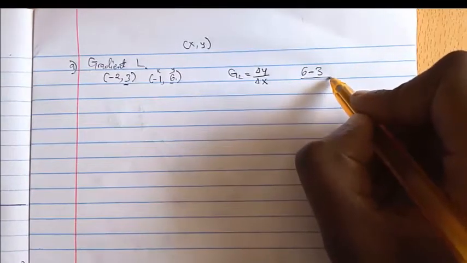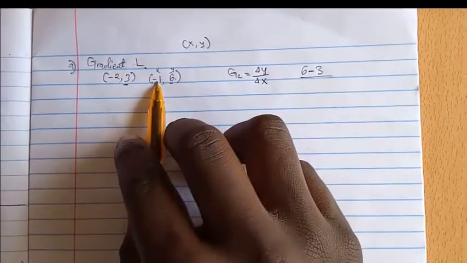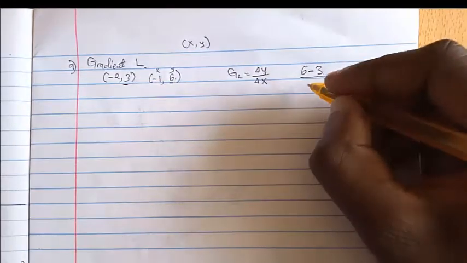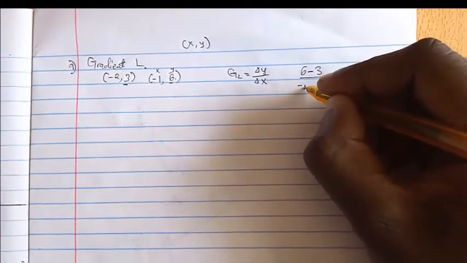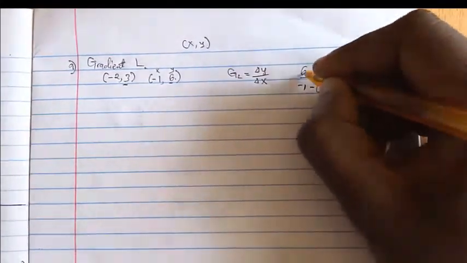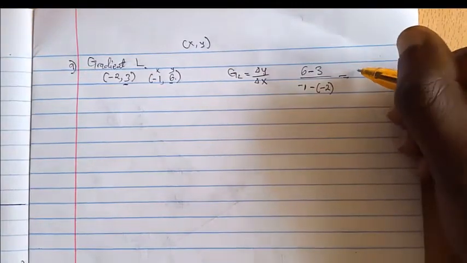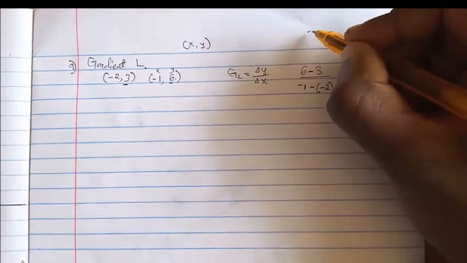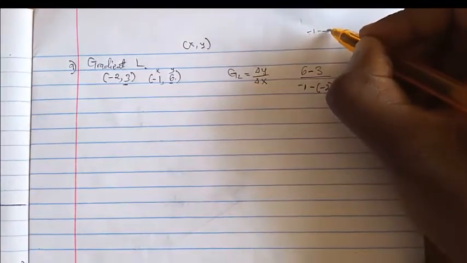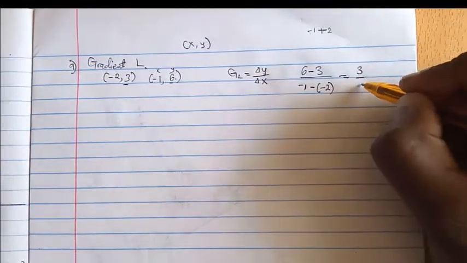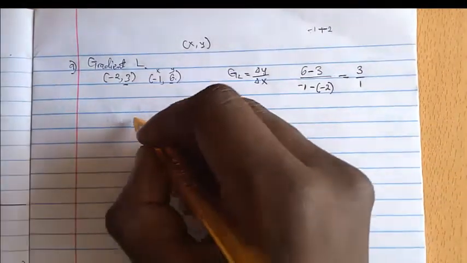So we'll have -1 minus -2. 6 minus 3 is equivalent to 3. Then -1 minus -2, this will be +2, and that should be equivalent to 1. Therefore, the gradient of line L should be equivalent to 3.